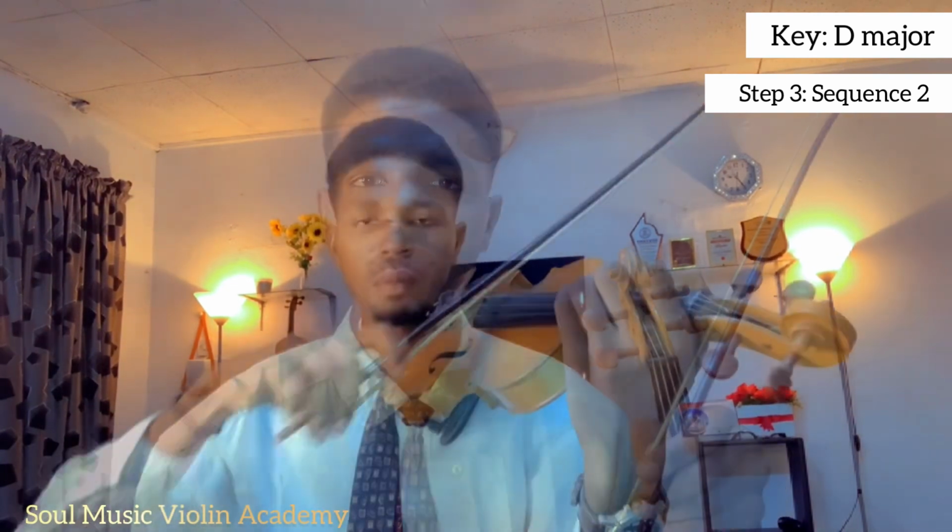Third step is sequence 2, also in the key of D major in 2 octaves, in both ascending and descending order.